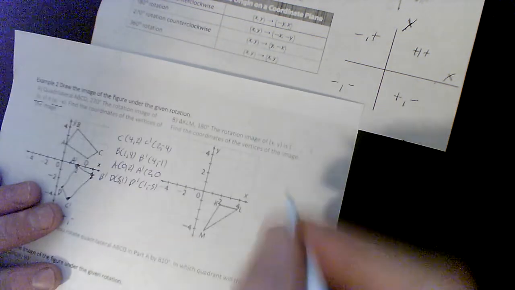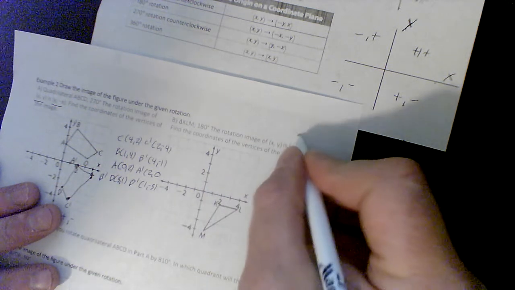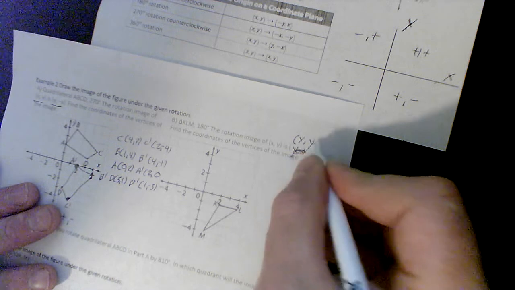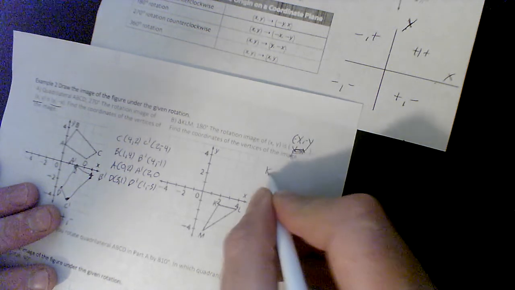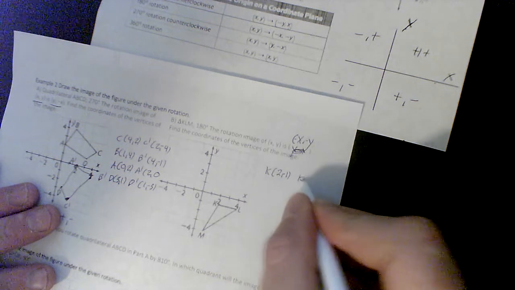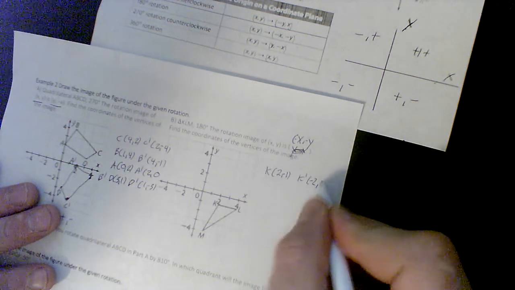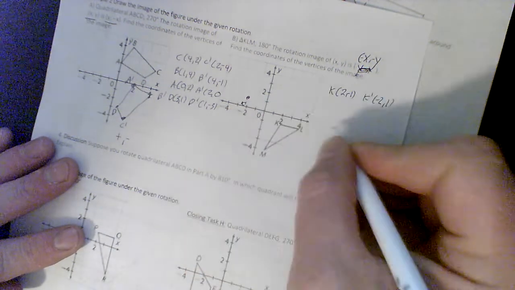Let's do another one. This guy says, hey, a 180 degree rotation. That's when you switch your y and your x. Oh, I take that back. It's when you keep them the same because you've rotated twice, and you do the opposite signs. So, K used to be 2, negative 1. K prime, keep them the same, negative 2, positive 1. It's going to be right here. And look, I'm just going to show you that note right here. Stays the same except the signs change. So we'll write K prime here.